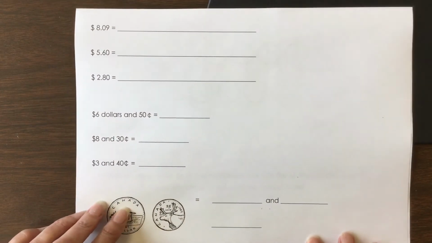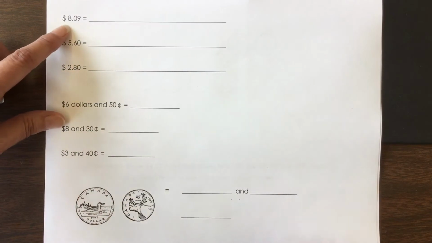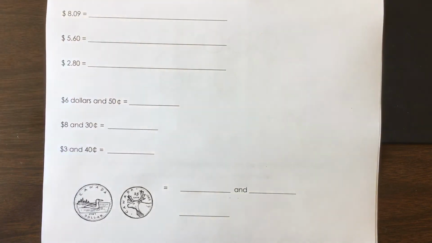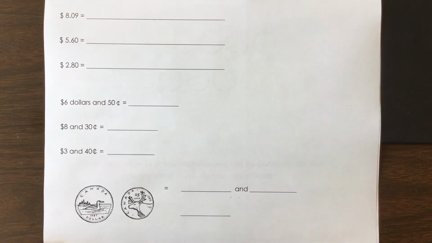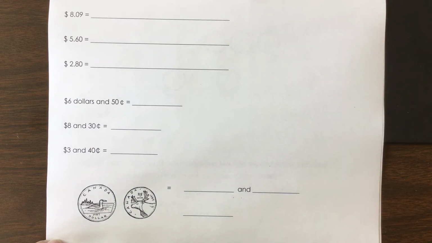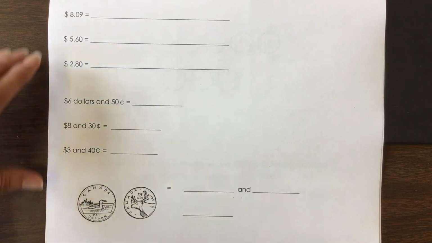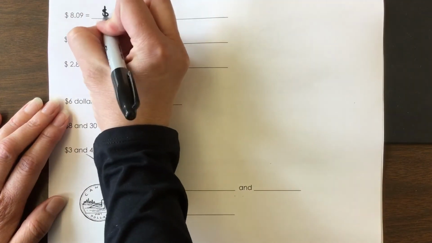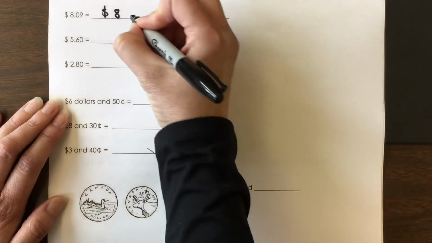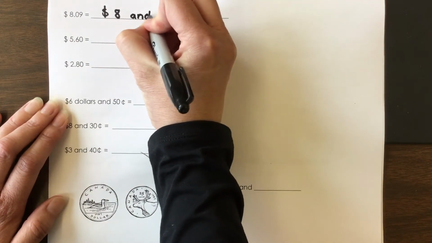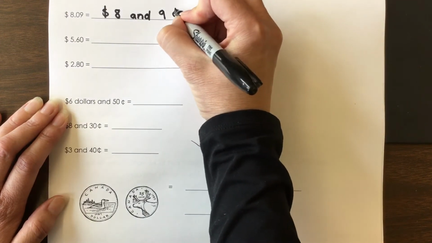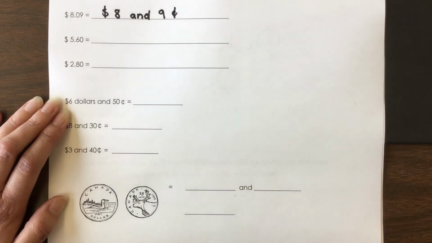So what if I have $8.09? How would I show that using our old way? Let's do some conversions back and forth. So in the past, and this is going to be for question number 1 in your book, $8.09, for example, would have been written like this. There's my $8, and I say and between my dollars and my cents. And then I would write 9 cents. So that's how we previously would have done it.